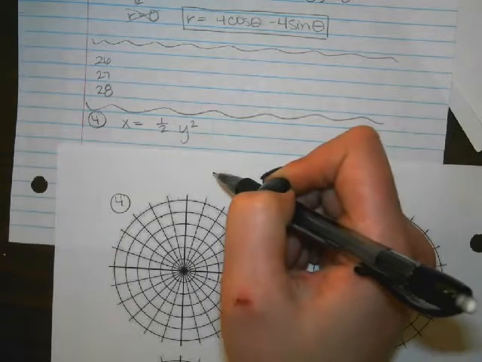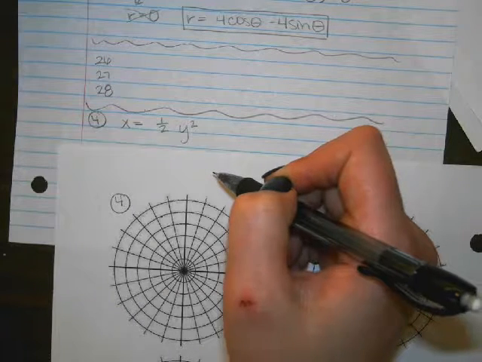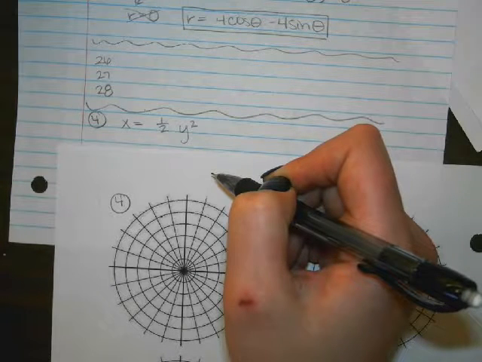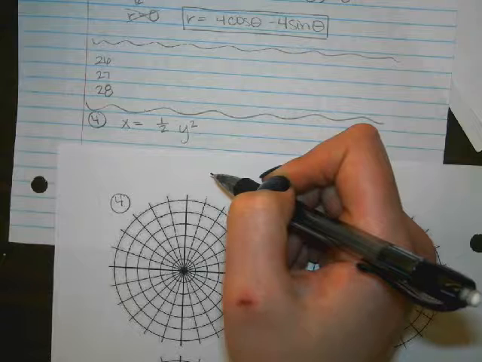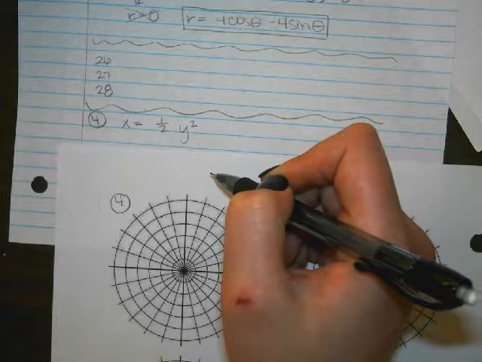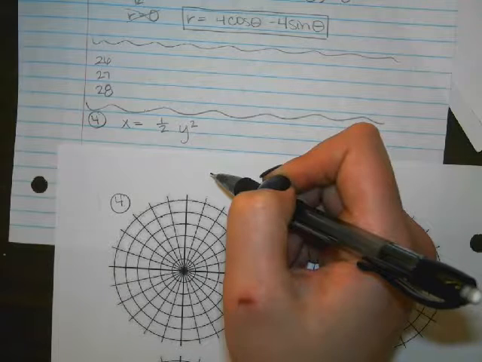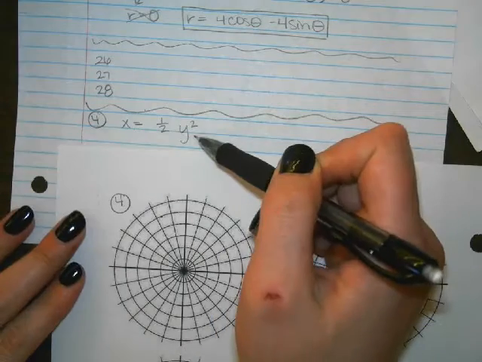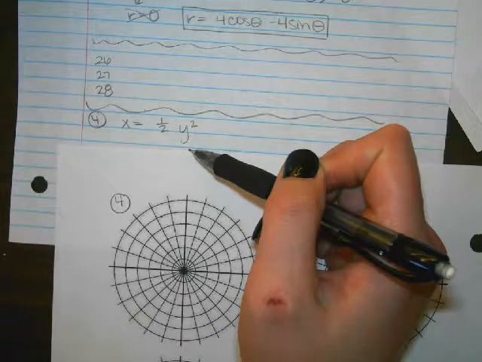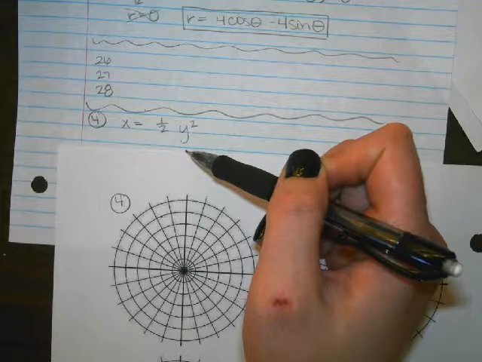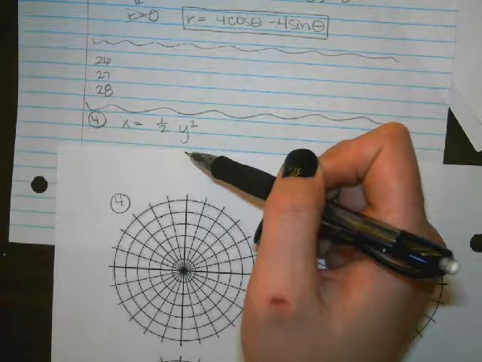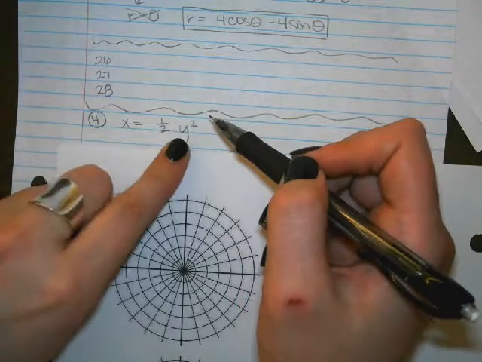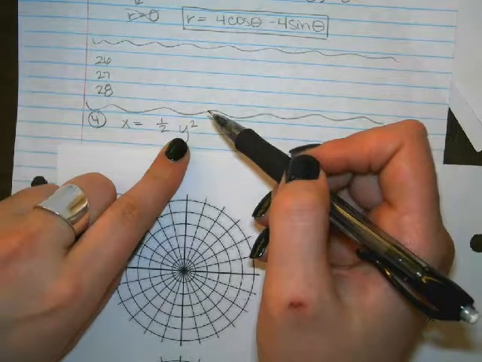Now, if this problem said y equals x squared, what type of equation would it be? No, don't convert it. Just what would we draw? Y equals x squared is a parabola that goes up. X equals y squared is a parabola that goes sideways. It would go down if it was negative x squared. It goes to the right if it's positive y squared. It goes to the left if it's negative y squared. So this parabola goes to the right.